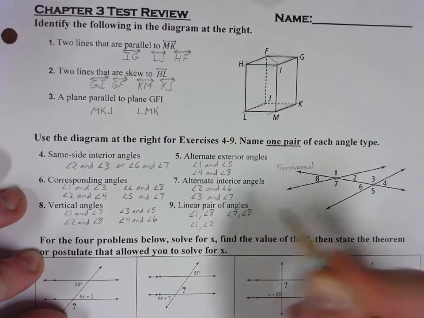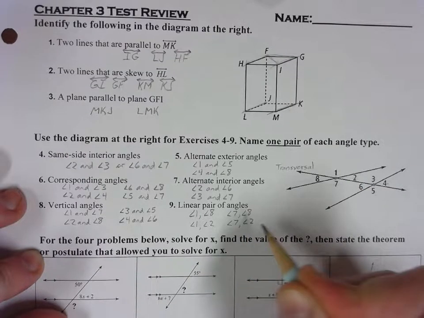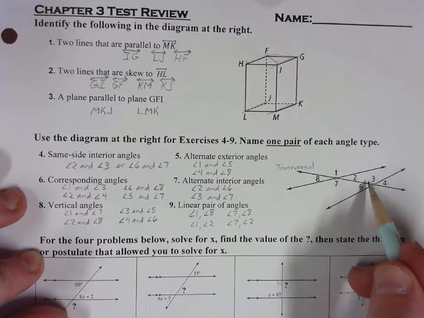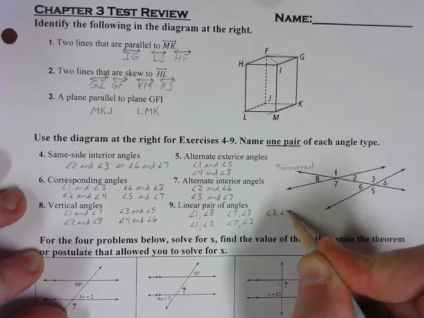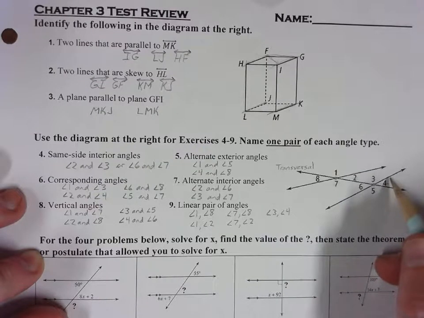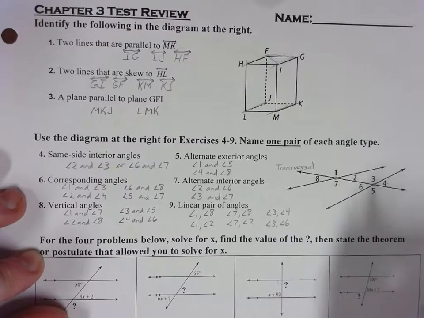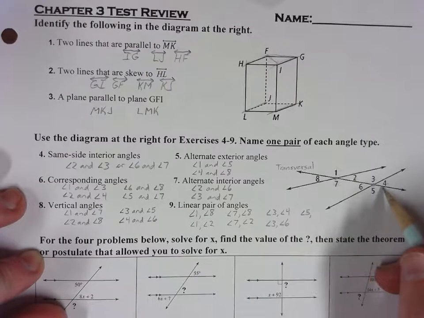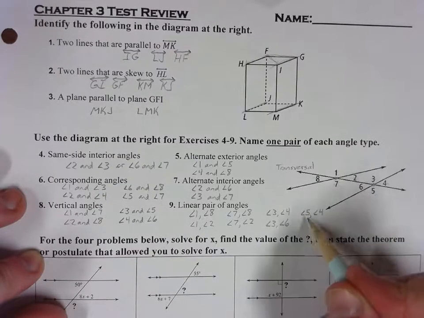And angle 7 makes a straight line with angle 2. In the other intersection, angles 3 and 4 together make a straight line. They are supplementary, so they make a linear pair, but also angle 3 and angle 6. And finally, we haven't used angle 5 yet. Angle 5 makes a linear pair with angle 4, and angle 5 makes a linear pair with angle 6.